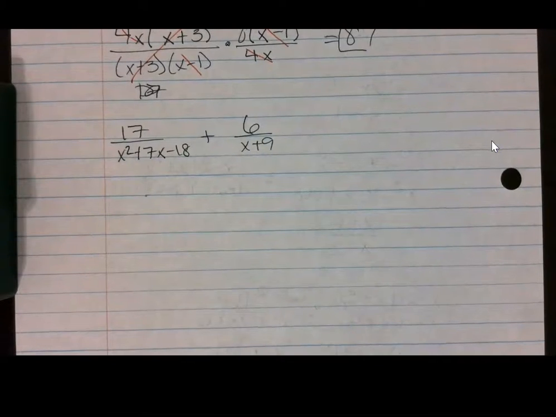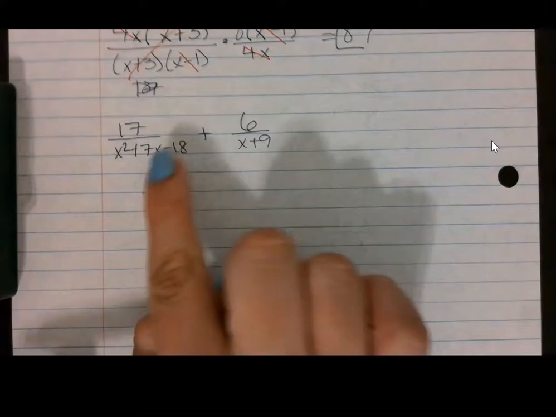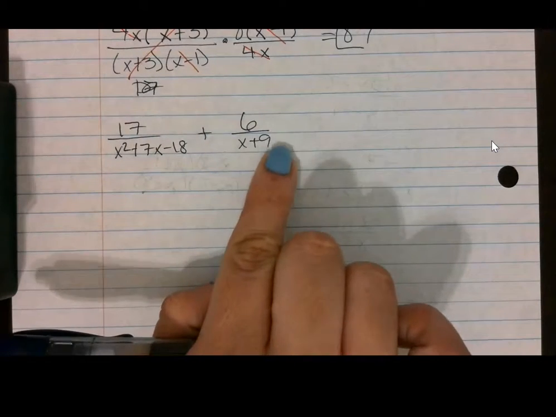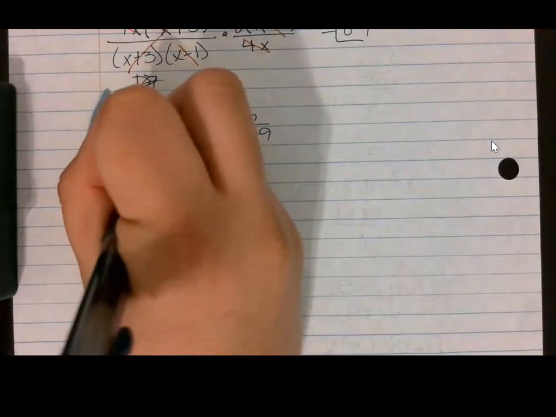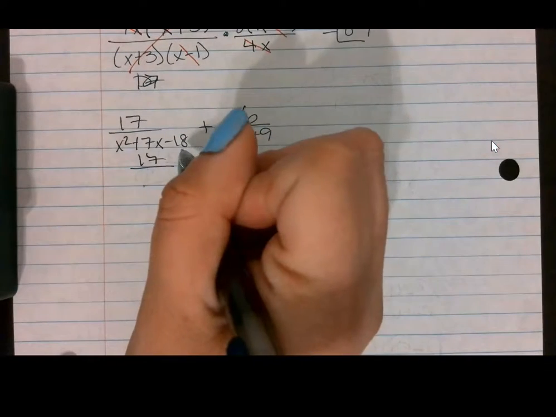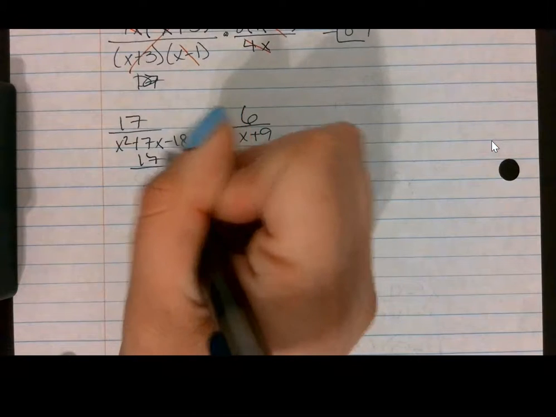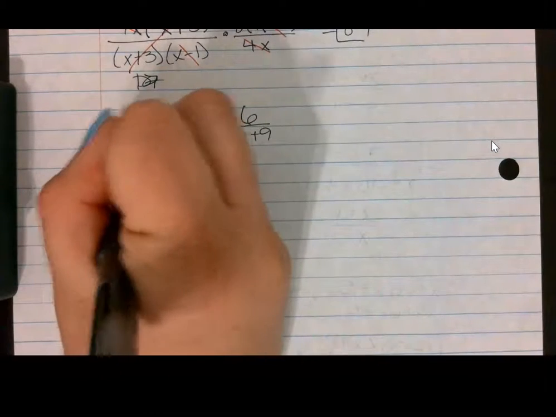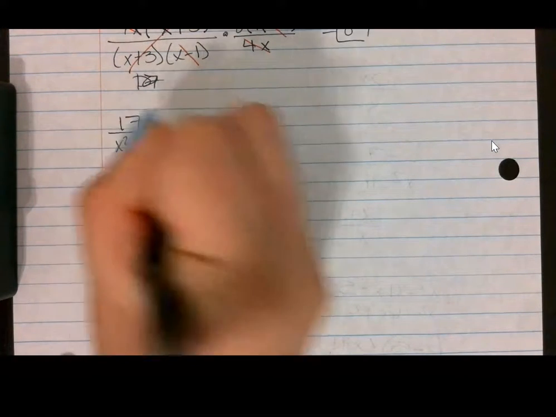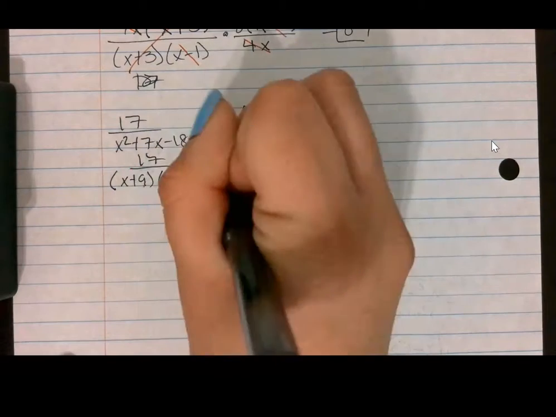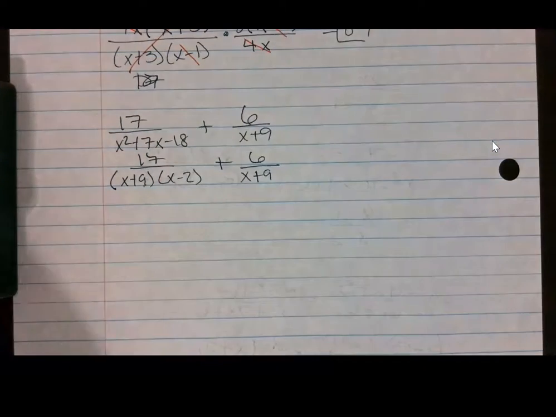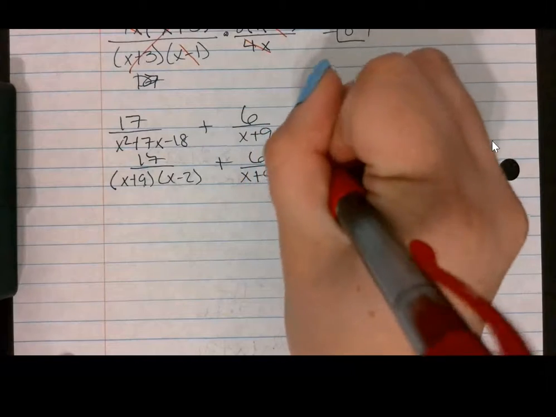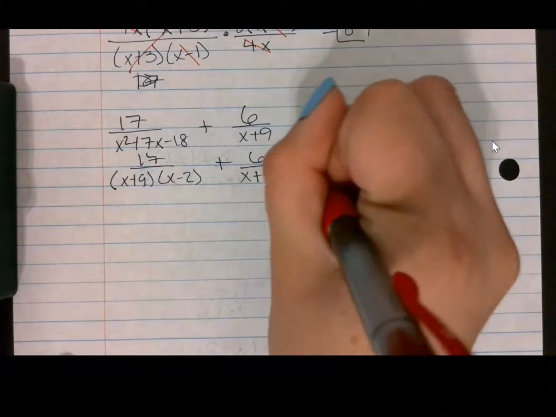So if I look here, I want to factor this to figure out if I need to multiply something to this one or both of them. So I'm going to factor. Looking for what multiplies to negative 18 and adds to positive 7. It's going to be positive 9 and negative 2. So notice my second fraction is missing that negative 2. So I am going to multiply it by x minus 2 over x minus 2.